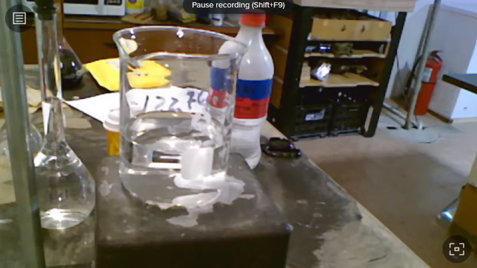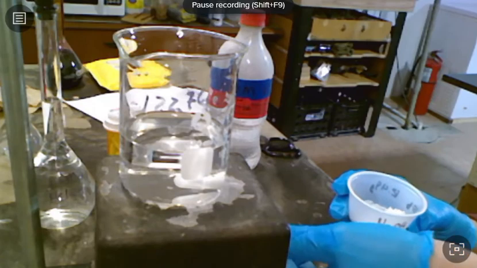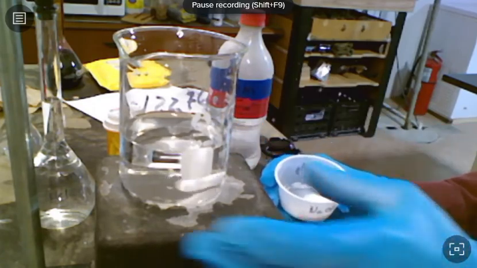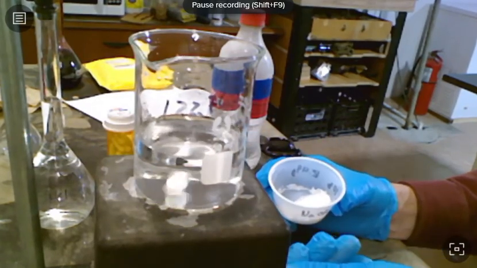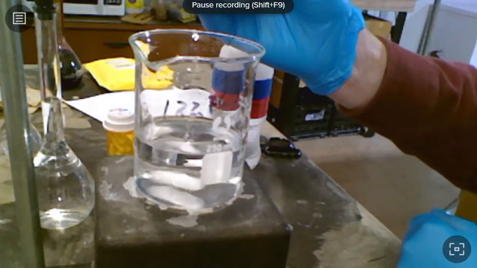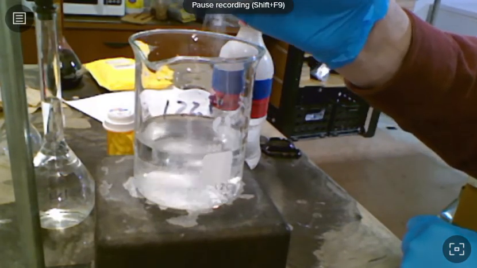So what we're going to do to help that out, let me move my camera over here. See if I can get this turned off. There we go. So one of the things that we can do to help that go into solution is we're just going to put it on a stir plate, and we're going to add it slowly enough that as the bar stirs, hopefully it'll go into solution fairly easy without a lot of clumping. And our goal here is just to bring all of this sodium hydroxide into solution.